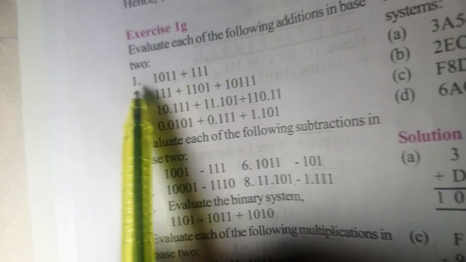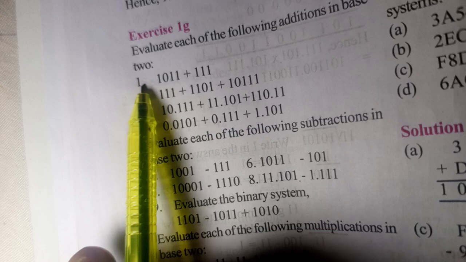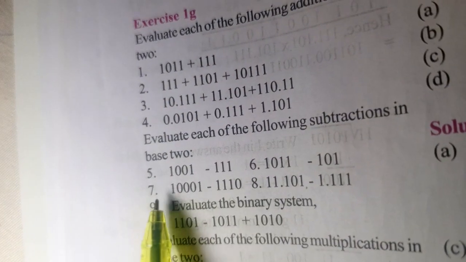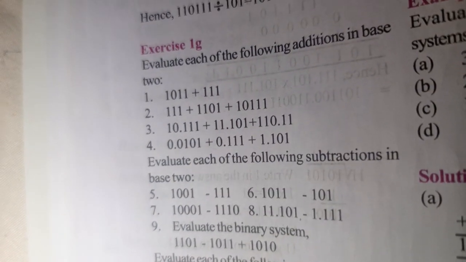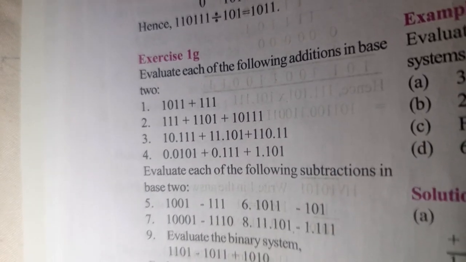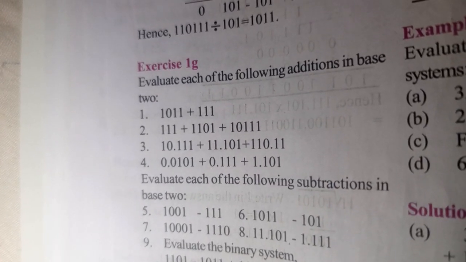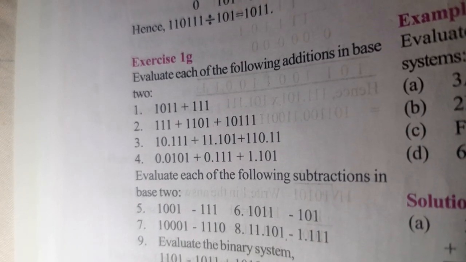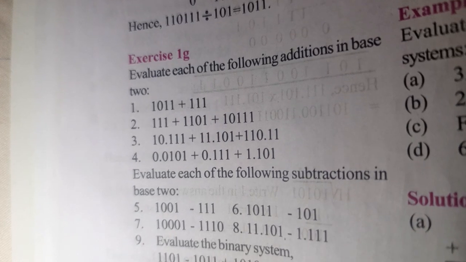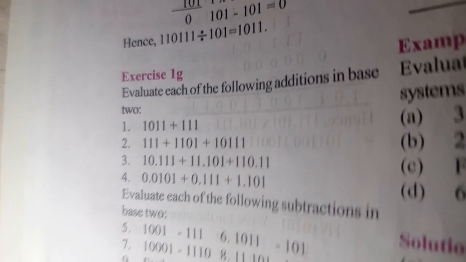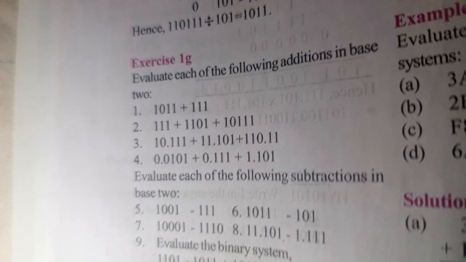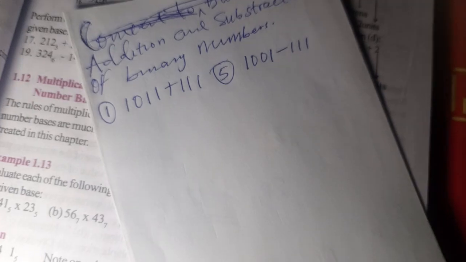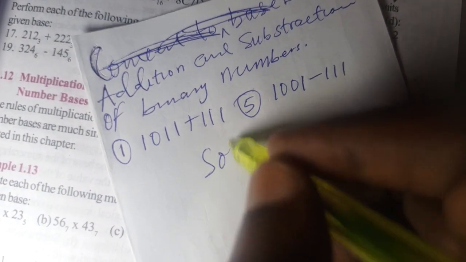So we have exercise 1. We are going to consider number 1 and number 5, then we will solve other exercises on other days. Today our focus is on number 1 and number 5. Number 1 is for addition, while number 5 is for subtraction. So let's go to our solving board. Our solving board is here. Let's first consider the solution.